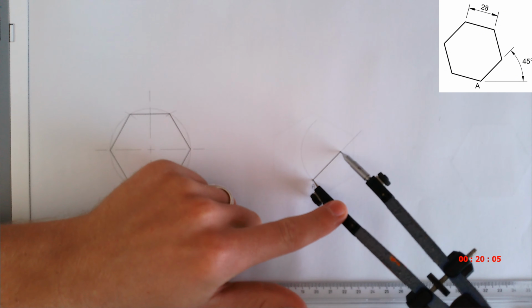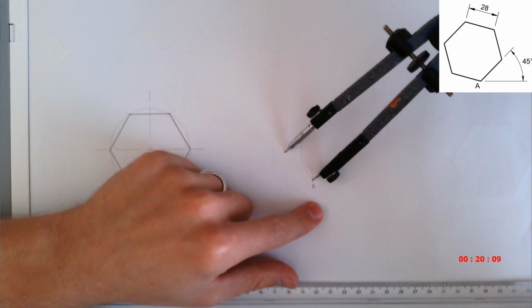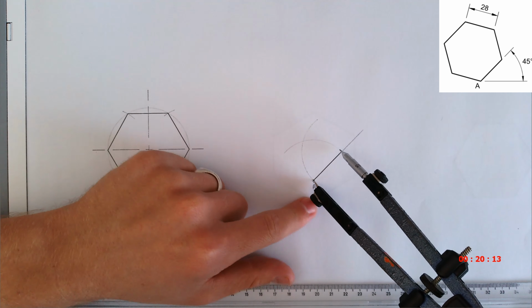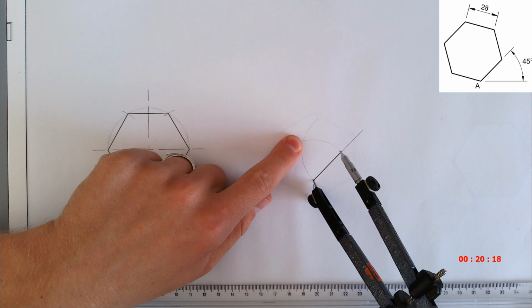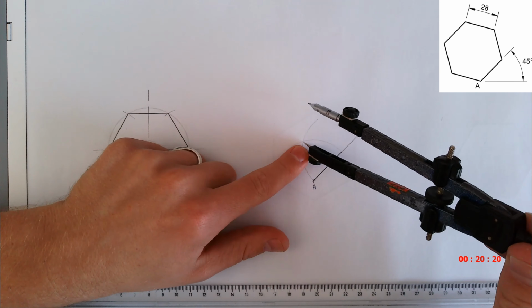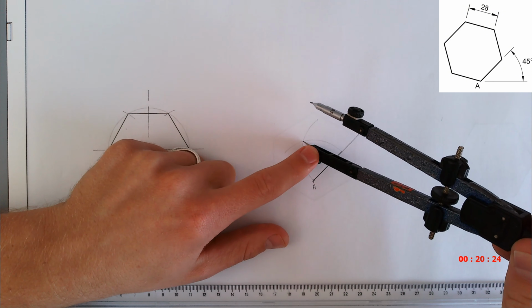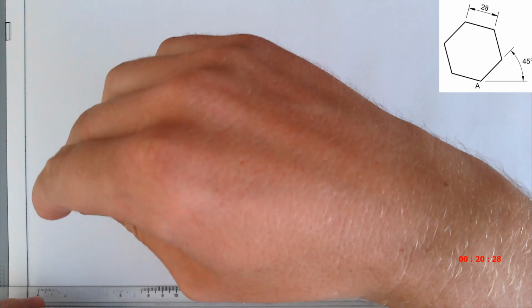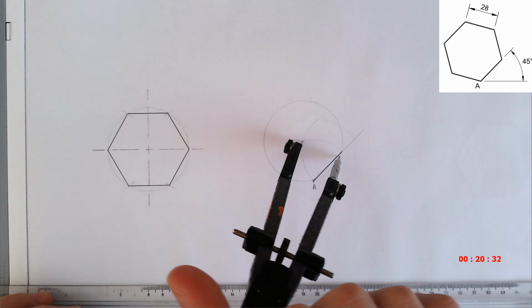I'm taking the lead to the end point there. And I am constructing another arc again. It is clear that those two arcs meet there in the middle. Now I'm putting my sharp point there where those two arcs met. I did not change my compass. And now I draw a light circle.